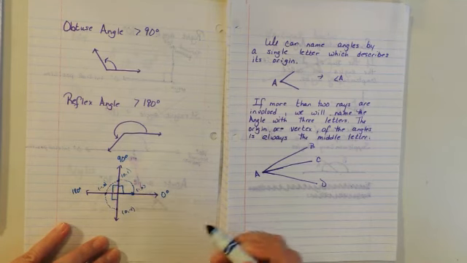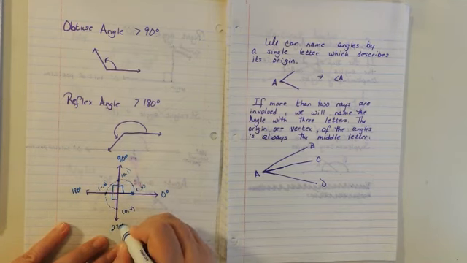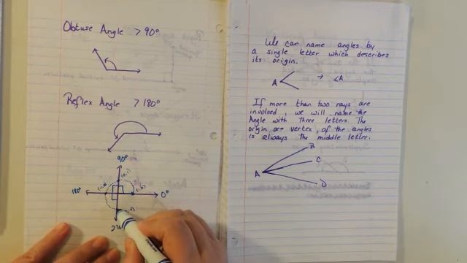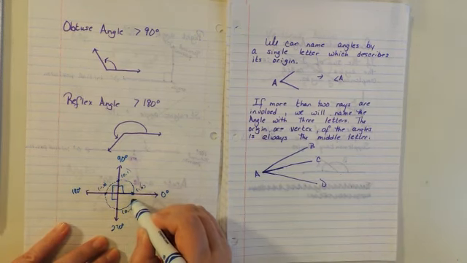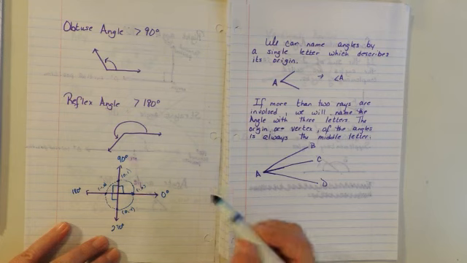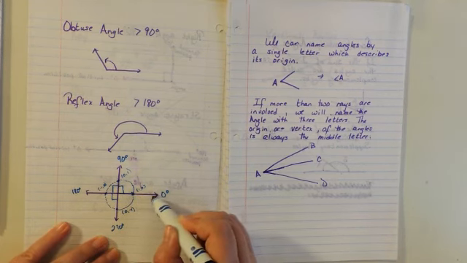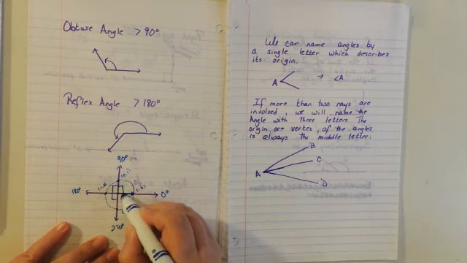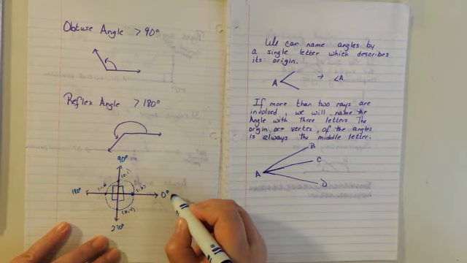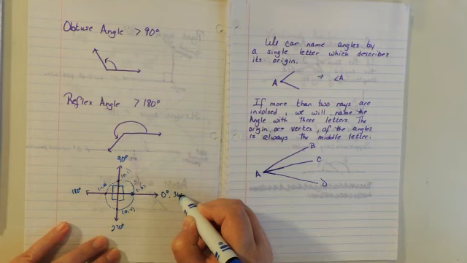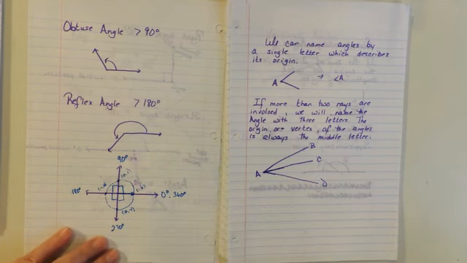We've moved another 90 degrees, and this is 270 degrees. If we continue moving, so we are back on the original point here, we've moved another 90 degrees. So 0 is also at 360 degrees.